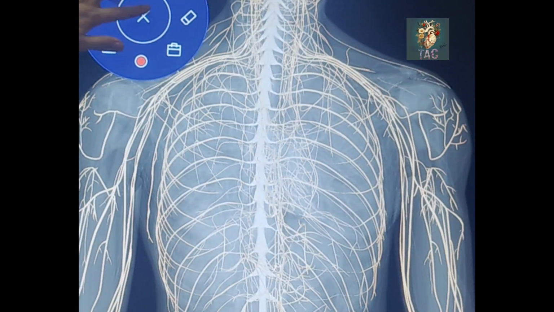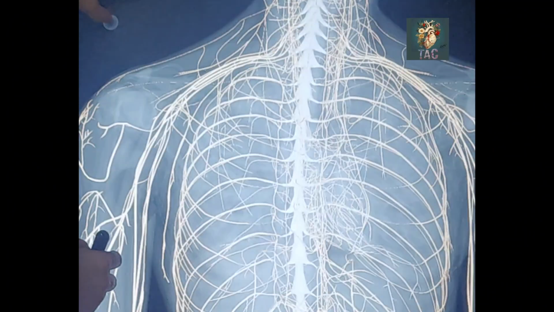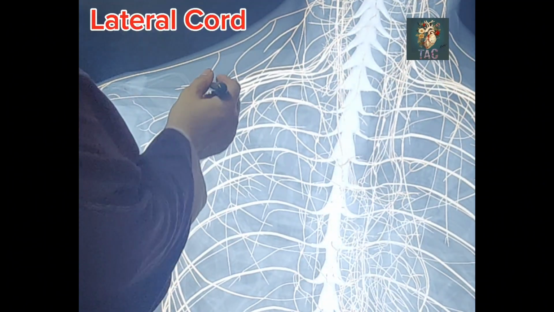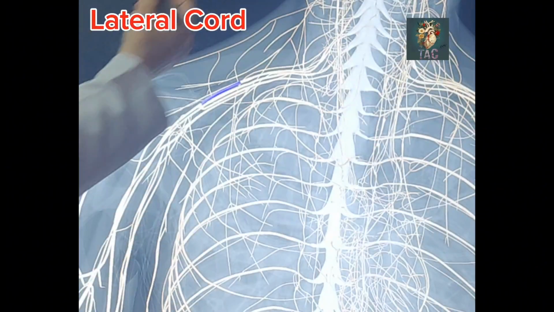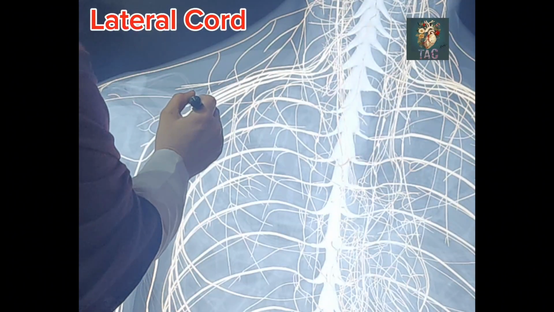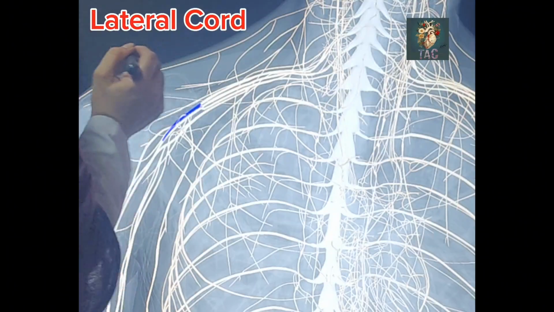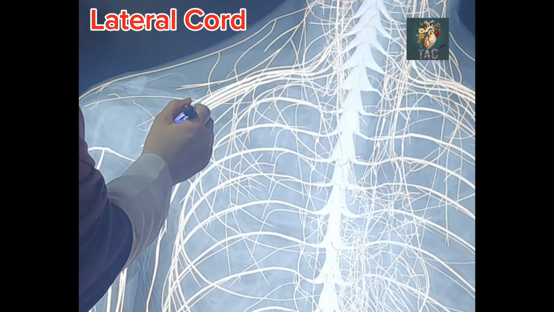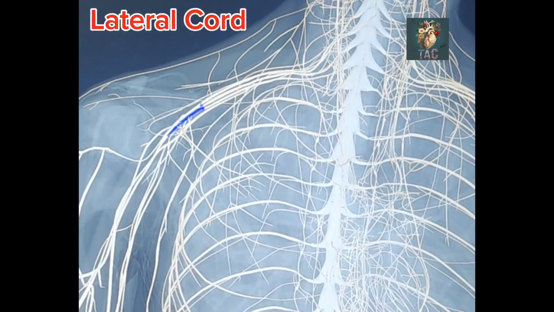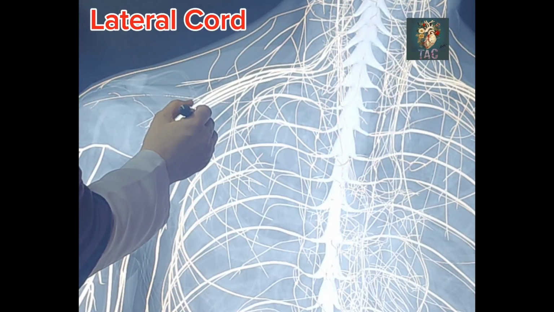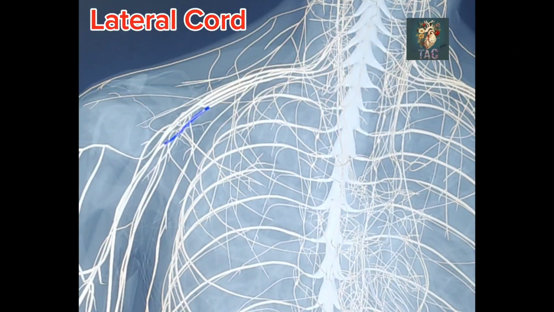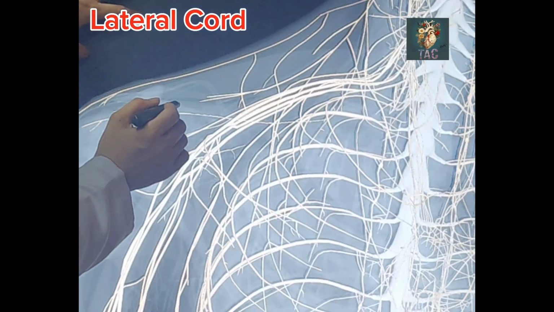Now I am showing you the different cords and their branches. First of all, this one is the lateral cord. Here you can see this is the anterior division, and it is forming the lateral cord. Below this lateral cord, you can see the posterior cord, and this one is the medial cord of the brachial plexus. First I will show you the branches of the lateral cord.